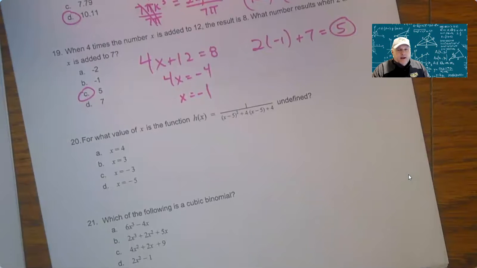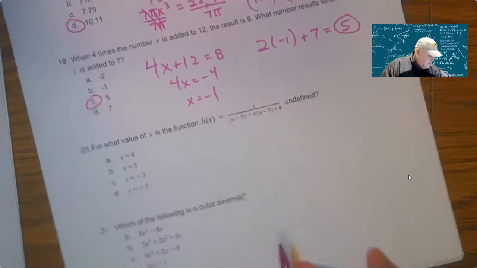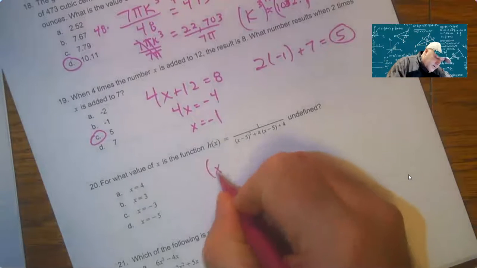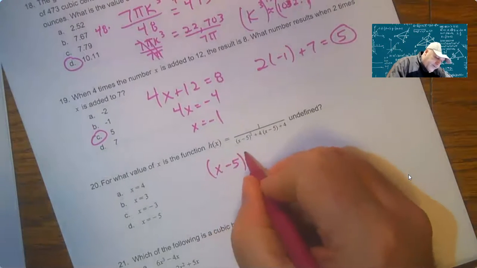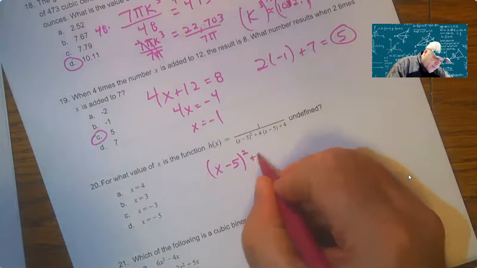It looks like 5, but it's trickery. So we have to work out this whole bottom here. It's not 5. 5 will not make the bottom 0.